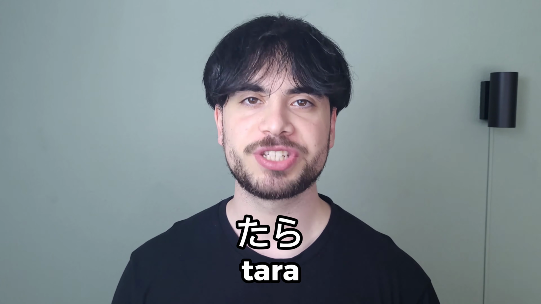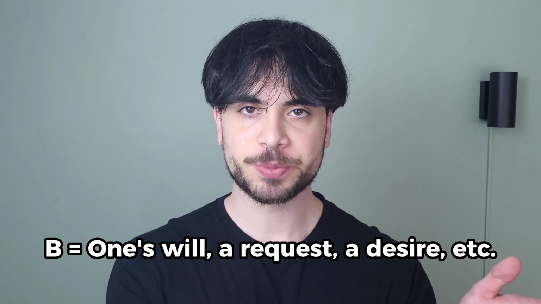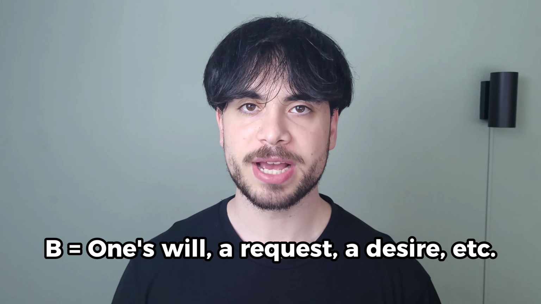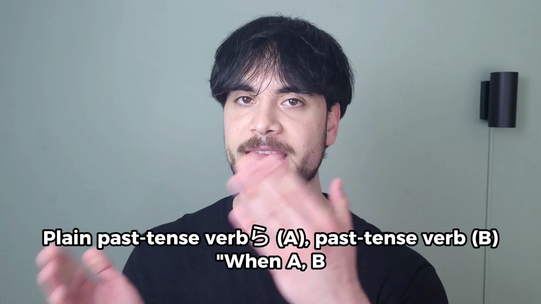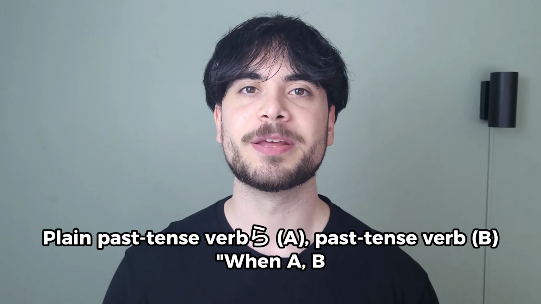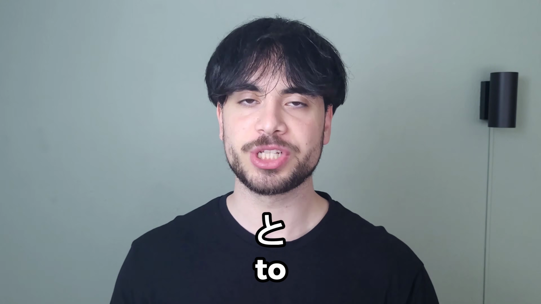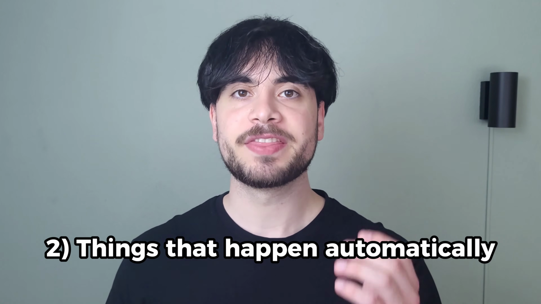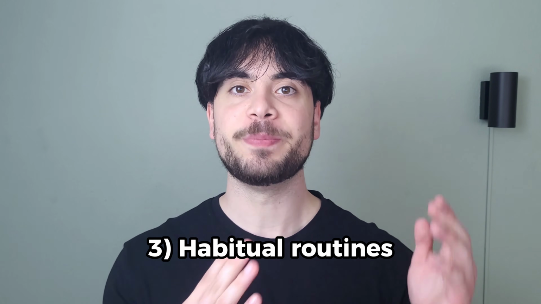Let's quickly recap the main differences between the four conditionals. The TARA conditional is the most general conditional. B can express your own will, a request, a desire, etc. It is also the only conditional that can be used to express that both A and B occurred in the past. The to conditional is used for natural phenomena, things that happen automatically, and habitual routines.